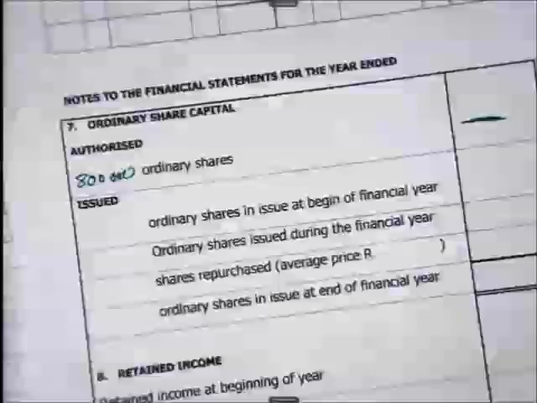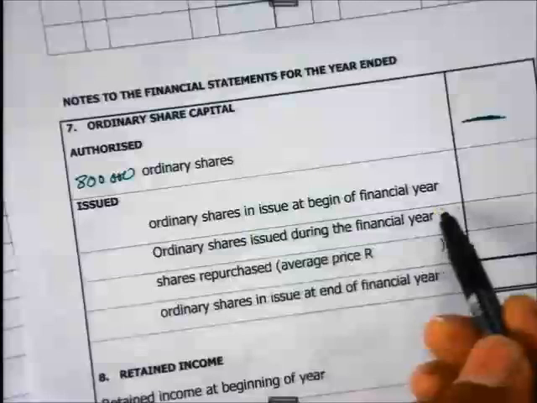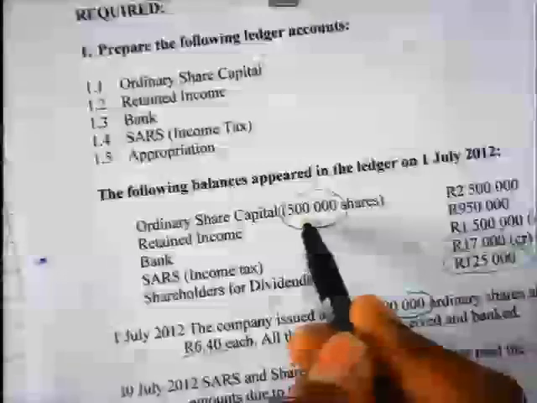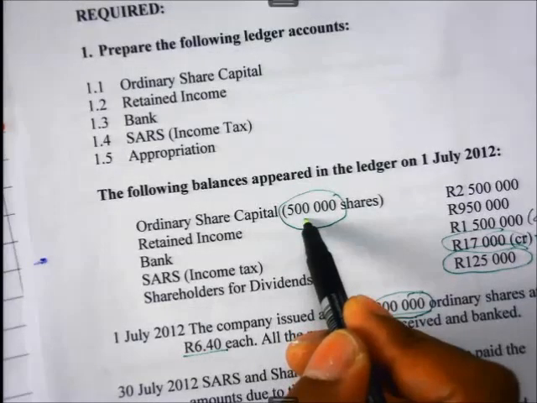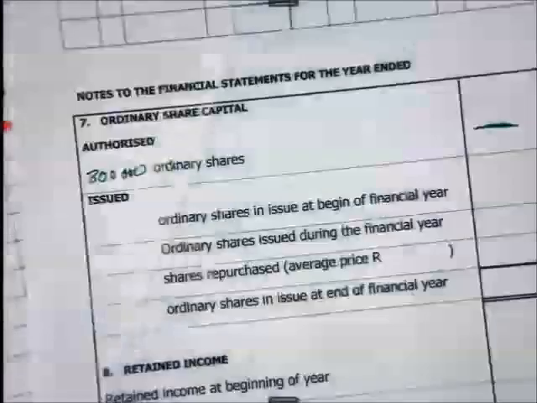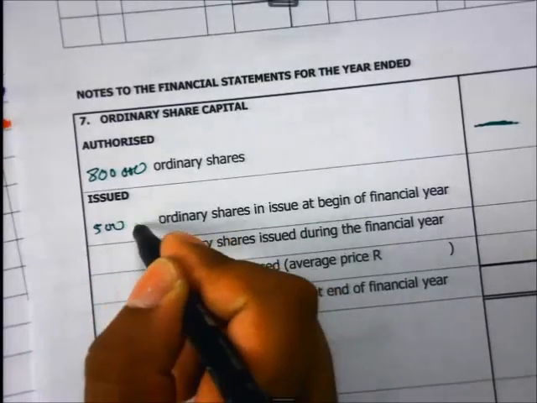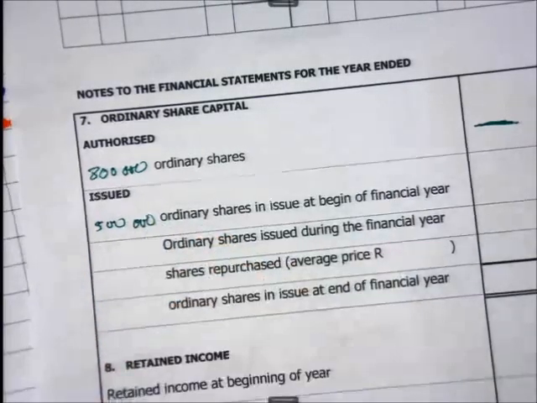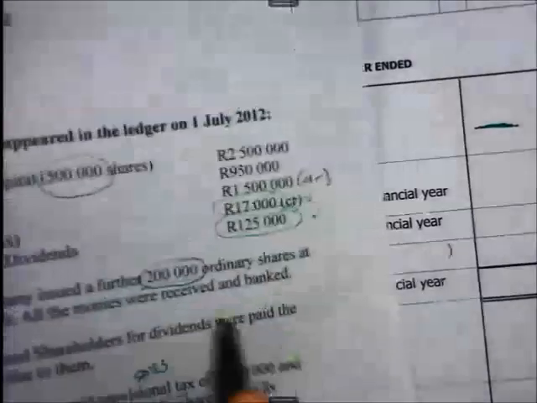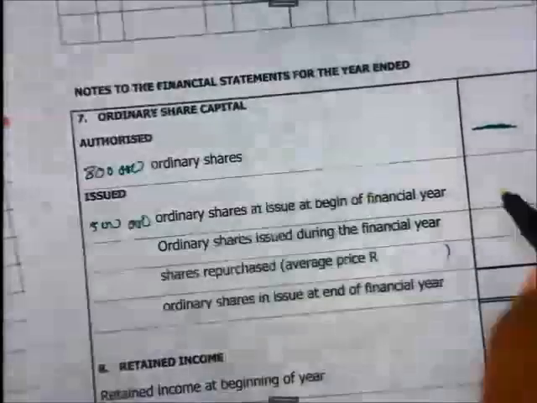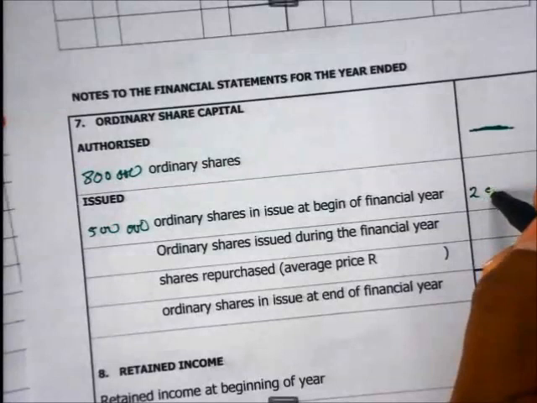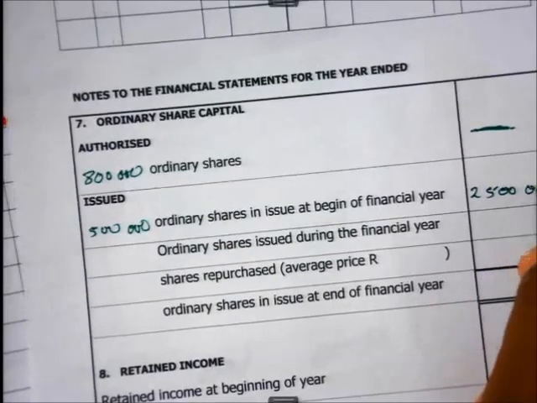Now, ordinary shares in issue at the beginning of the year, we have already established that at the beginning of the year we had 500,000 shares in issue. Therefore, you will enter it there. 500,000 shares were in issue, and the value of those shares was 2,500,000.